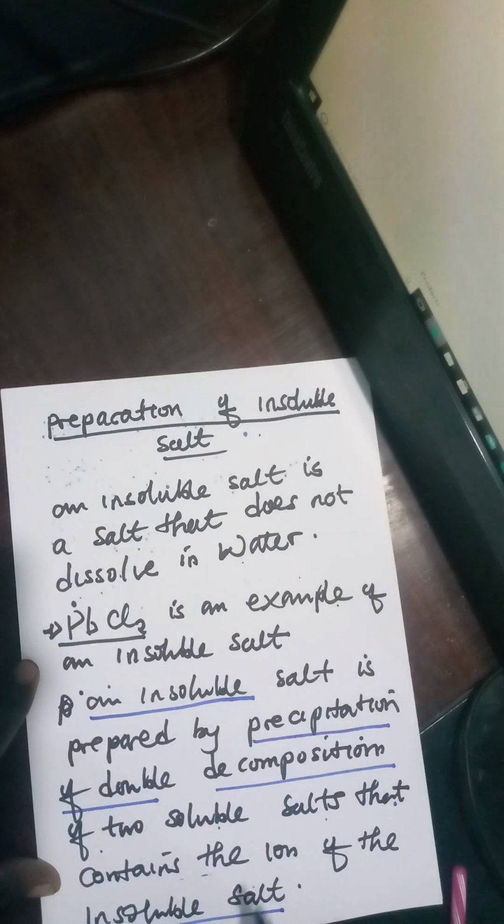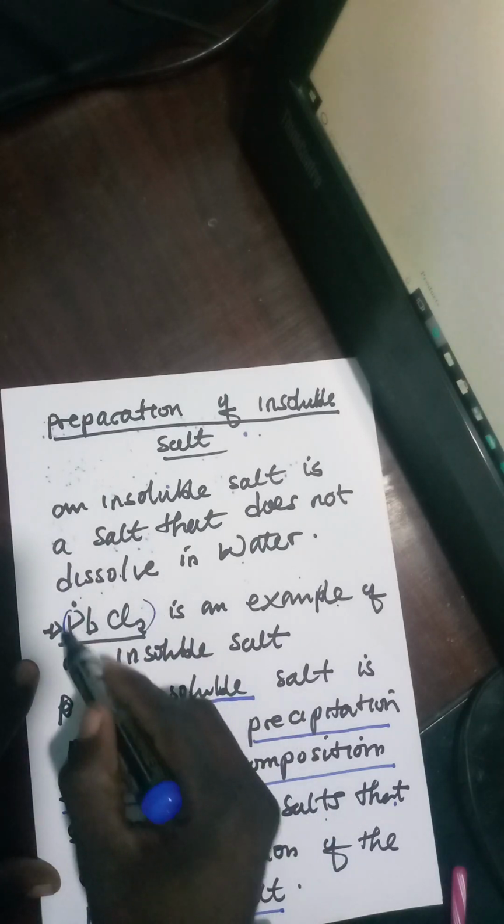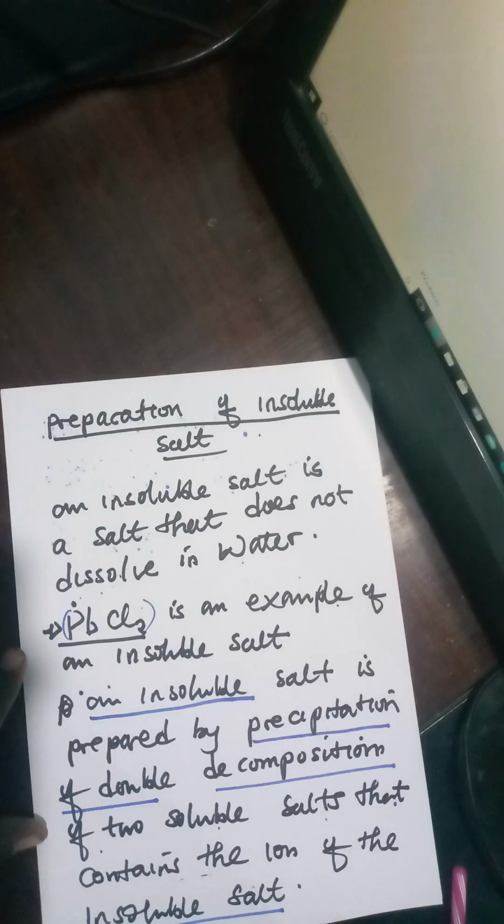So in short, if you want to prepare lead 2 chloride, which is an insoluble salt, we should look for 2 soluble salts that contain the ion of lead 2 chloride.